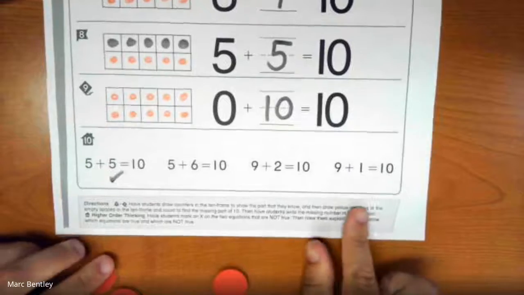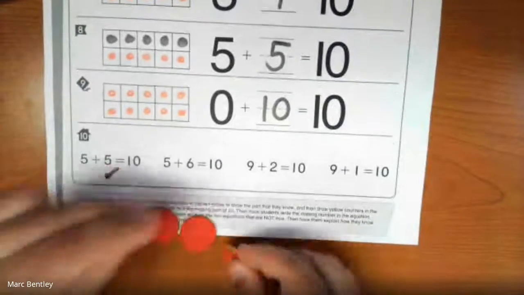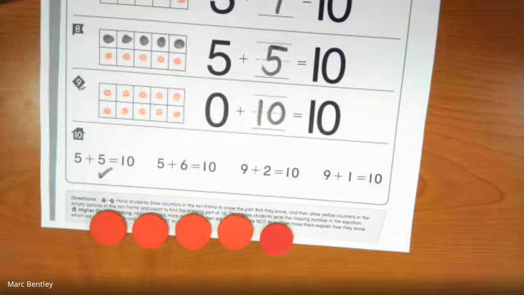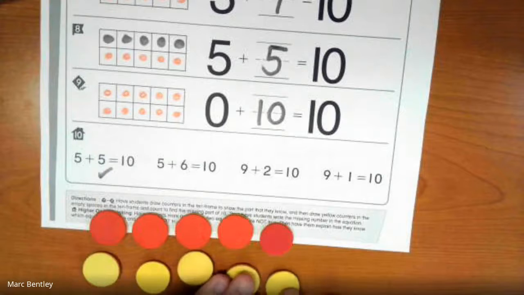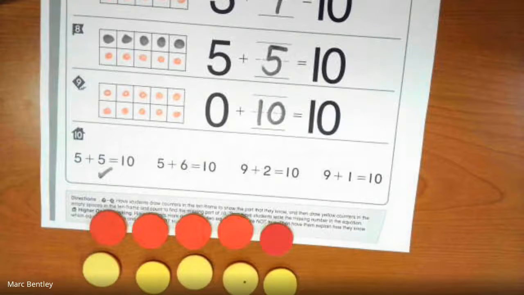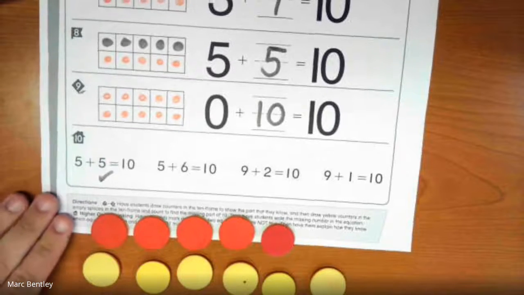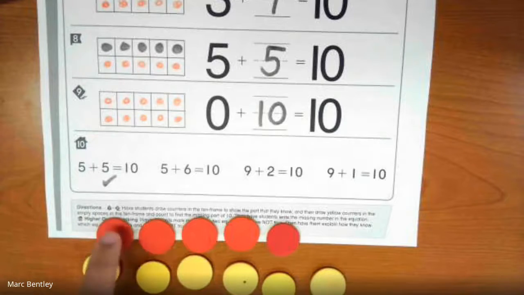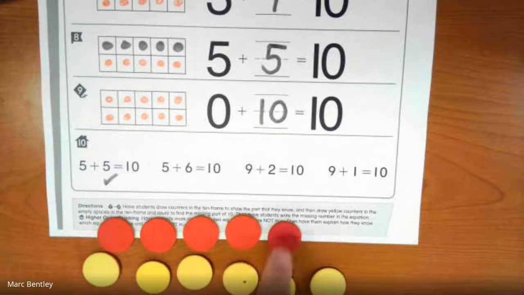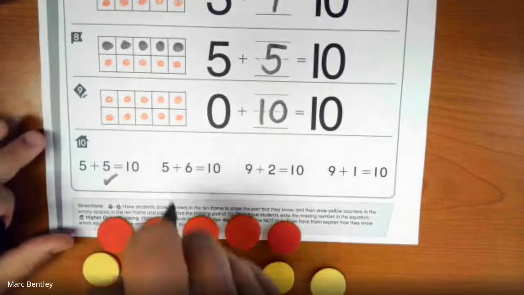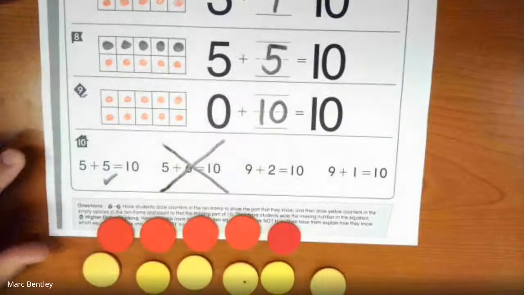Okay, next one. 5 plus 6 equals 10. Let's start again. Let's use 5 red counters. And then I'm going to bring my 5 yellow counters back. Then add 1 more. Now I have 5 red and 1, 2, 3, 4, 5, 6 yellows. Let's count them to see if it makes 10. 1, 2, 3, 4, 5, 6, 7, 8, 9, 10, 11. So now I have 11 counters total. So I know that 5 plus 6 does not equal 10. And I'm going to put an X through that equation.